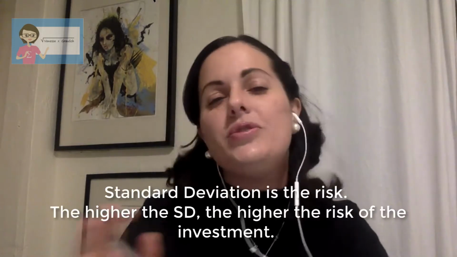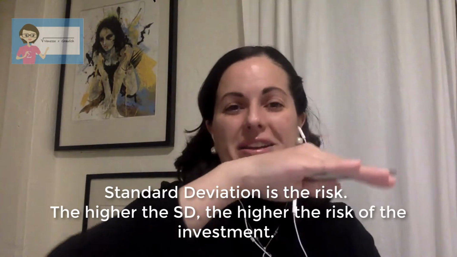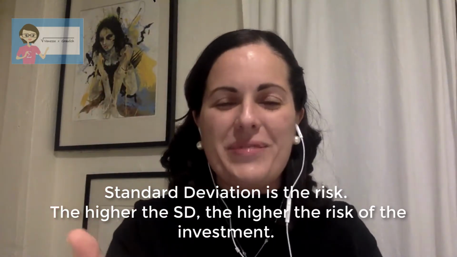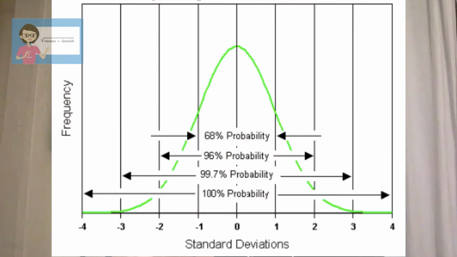Well, that gives me the reward, what I was looking for, but now I want to figure out how to measure the risk. This is what I'm going to do: I'm going to find what we call the standard deviation. When you take statistics, you're going to learn about the normal curve, and I'm putting it here on the screen. You're going to learn that the farther away you are from the mean, the higher your standard deviation is going to be.